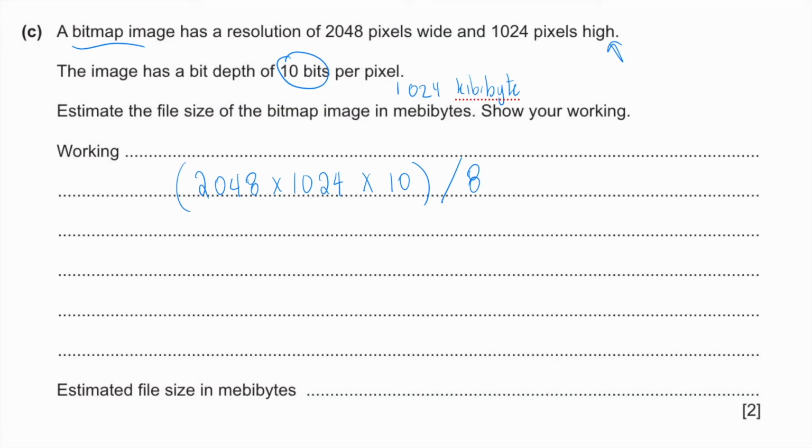Now, if we have the number of bytes, we want to figure out how many megabytes that is. So what we'd have to do is divide that by 1024. This top portion is going to give us a number of bytes, so we're going to divide that by 1024 to get kilobytes, and by 1024 again to get megabytes. Because remember, 1024 bytes is going to be a kilobyte, and megabytes are going to be 1024 times 1024 bytes.